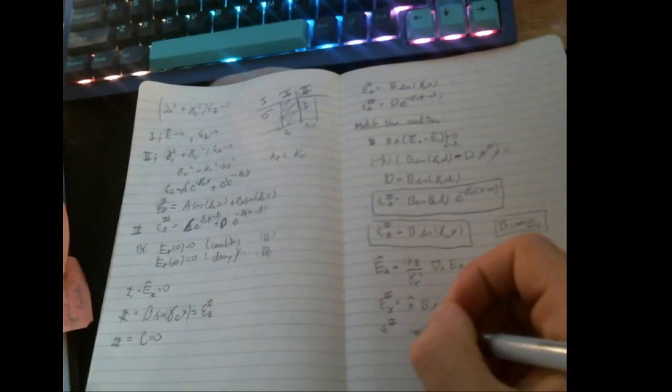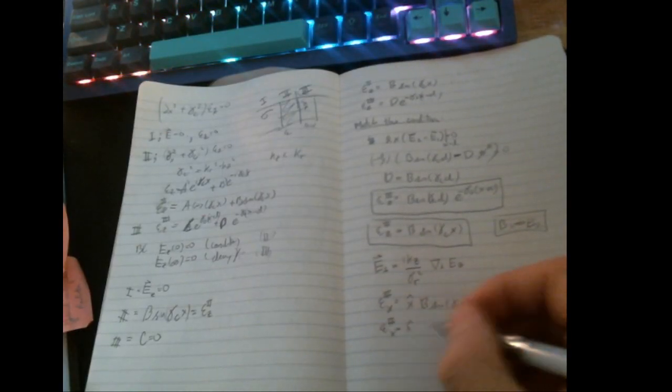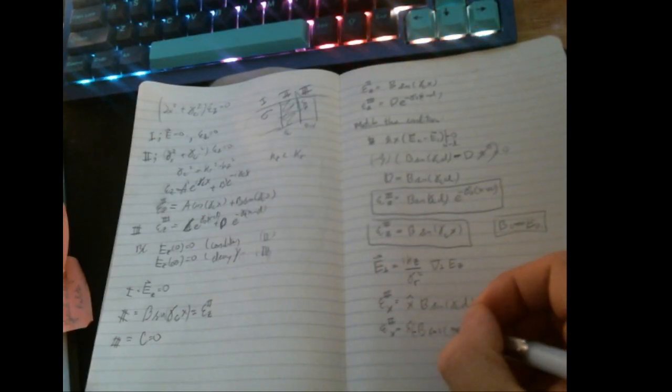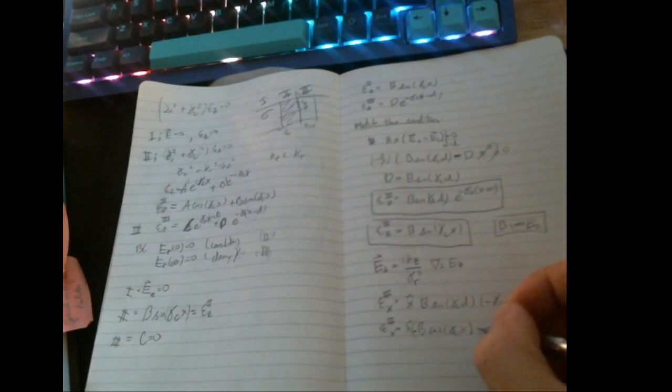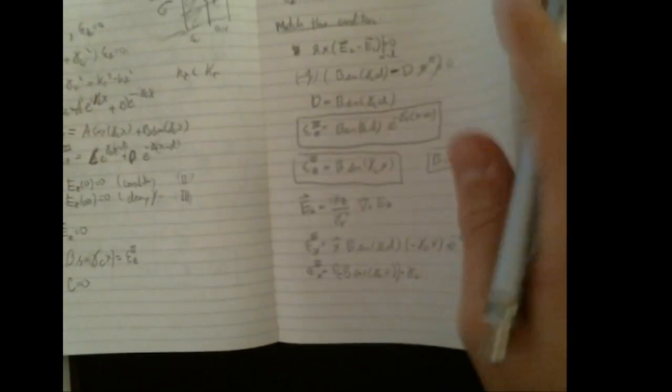And then in the dielectric, we're going to get just the cosine. Okay. Yeah, that looks good.